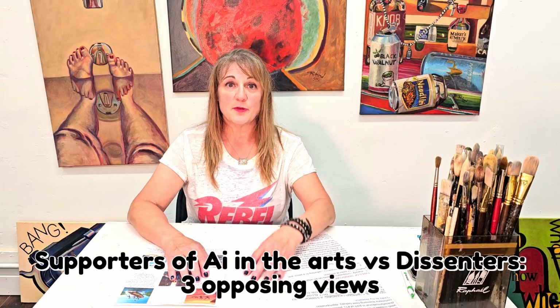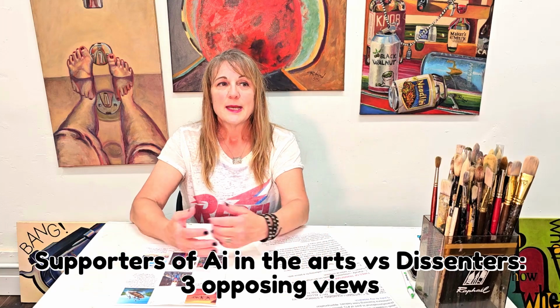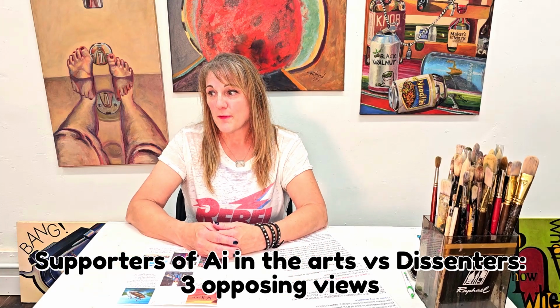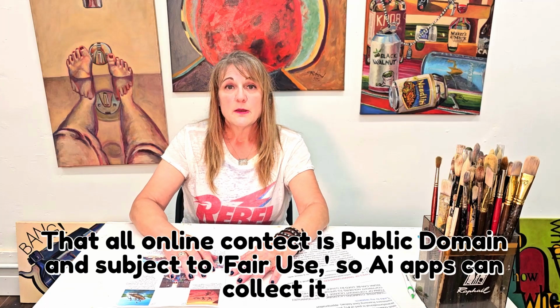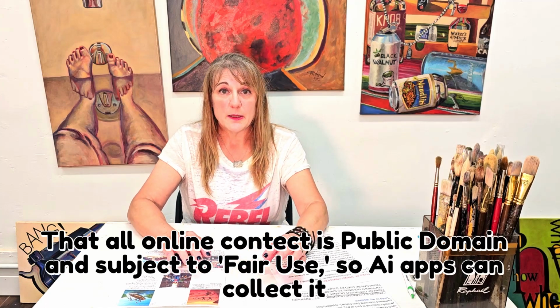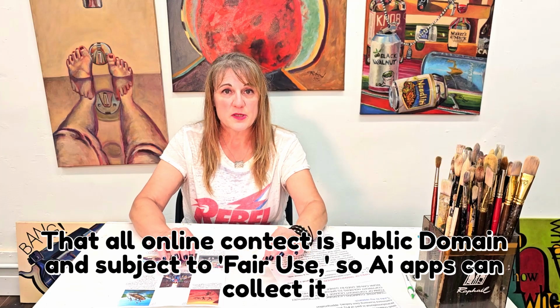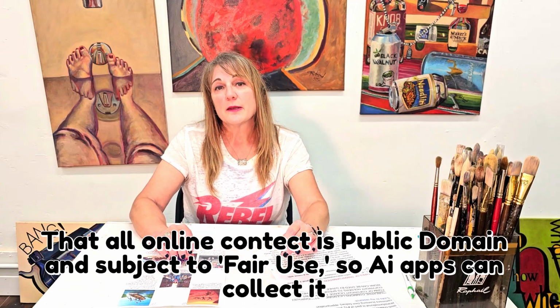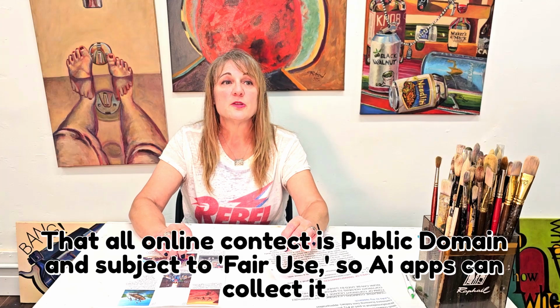There are lots of opinions out there on where we're going with these AI art generating apps, and I have found three main arguments so far. In every argument, there's a for and there's an against. The first argument I'm going to talk about is the idea that everything that everyone posts online is automatically a part of the public domain.